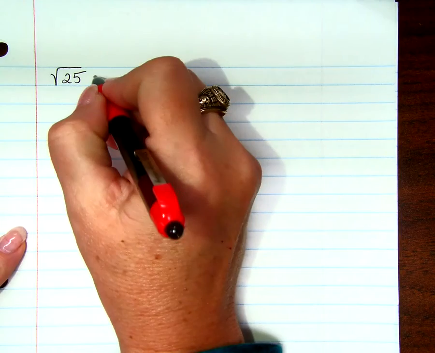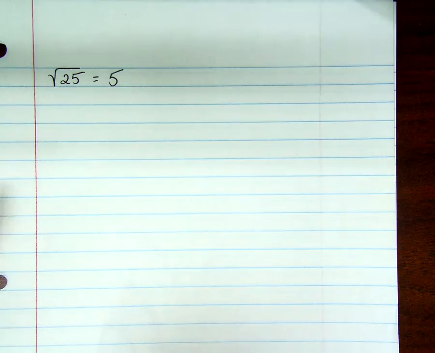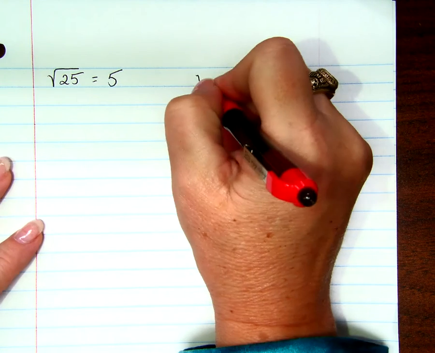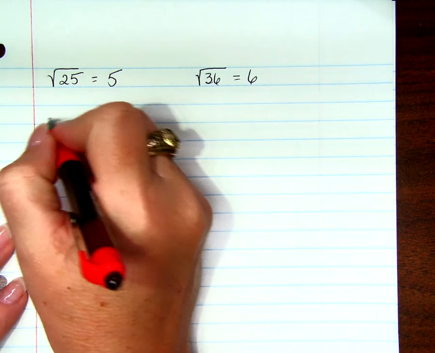Okay, so let's start here today. What is the square root of 25? Plus or minus 5. No, not plus or minus. Why is it just 5? Because it was given to us, right? It's given to us as square root of 25, so we just say 5. What about square root of 36? 6. Okay, so here's where we need to go today.